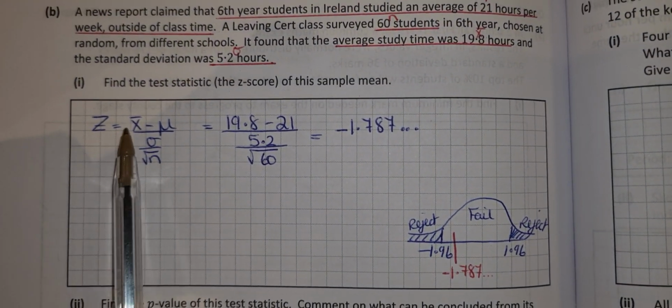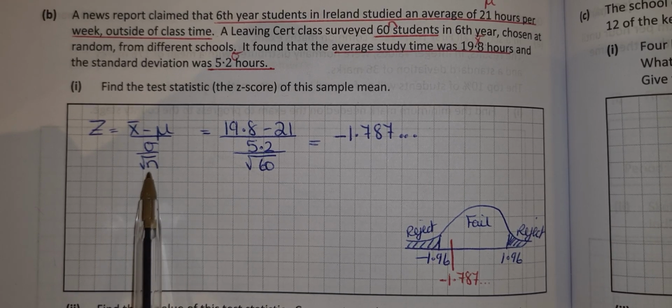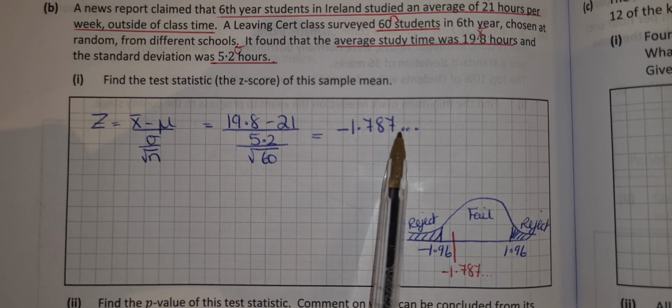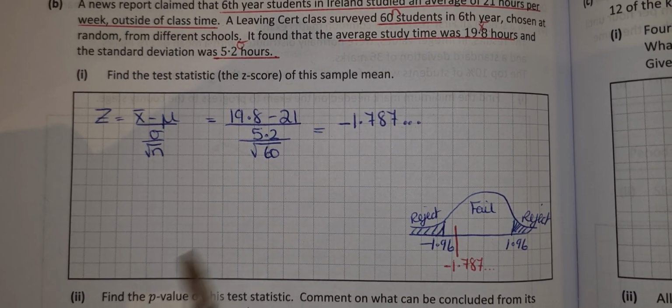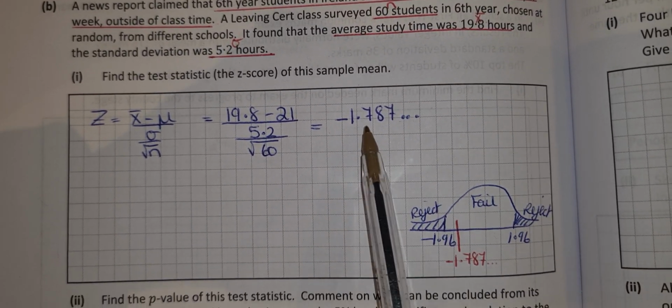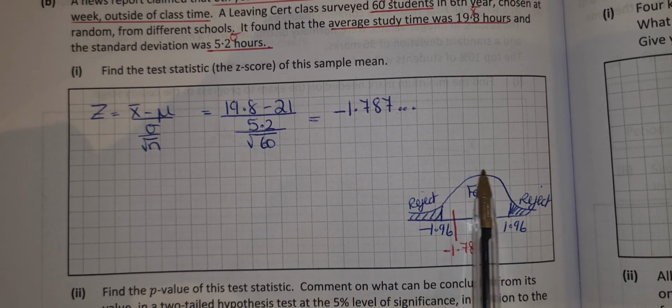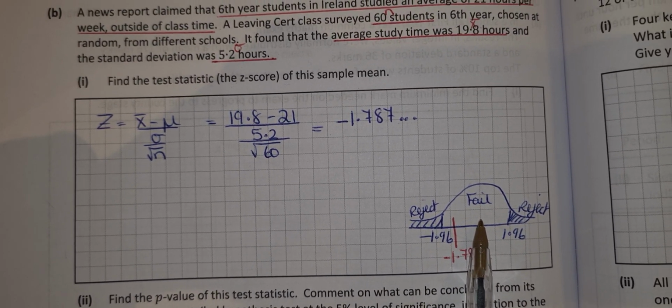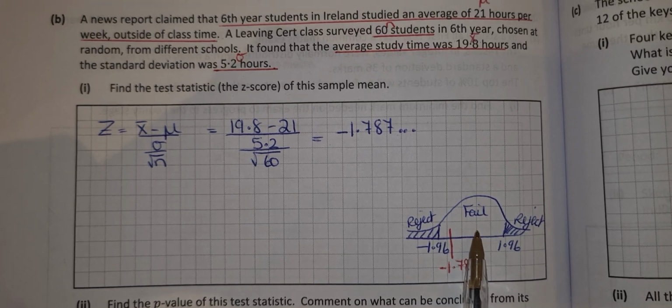So set up your z-score, x bar minus mu all over sigma over root n. Sub in your values and you should get minus 1.787 and that goes on forever. So if they had asked you to do a hypothesis test, your test statistic would have fallen into this region, in the fail to reject region. So if you're failing to reject the company's claim, that means you're technically accepting it.